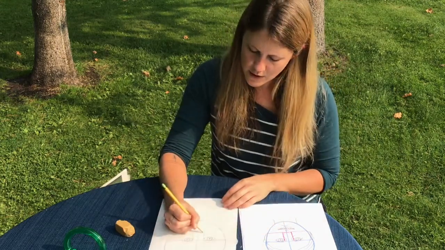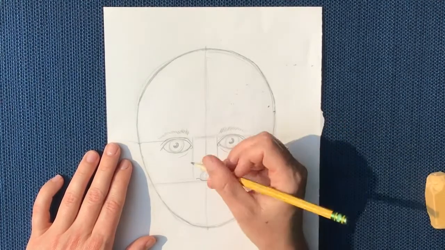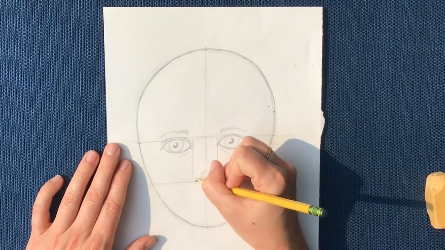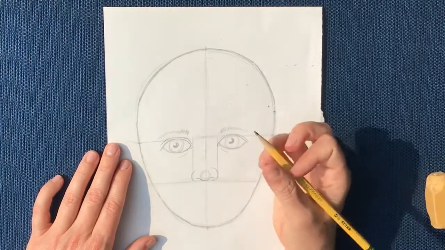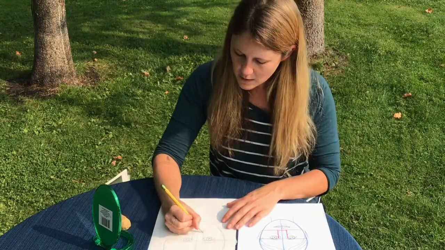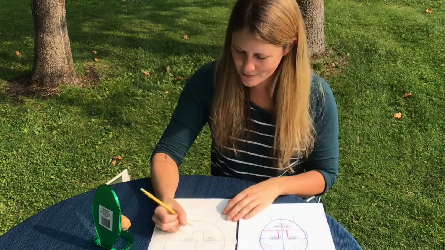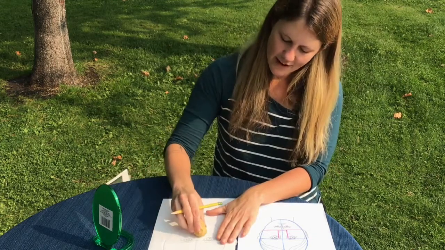And now I'm just going to draw the edges of the nostrils, and they're just going to be these C shapes again. Your nostrils might look a little different than mine, so make sure you're looking at that mirror. And I need to change my mirror a little bit. Okay, but my nostrils are kind of like this. So that's the shape I'm drawing. Great, so now I have my nose in.